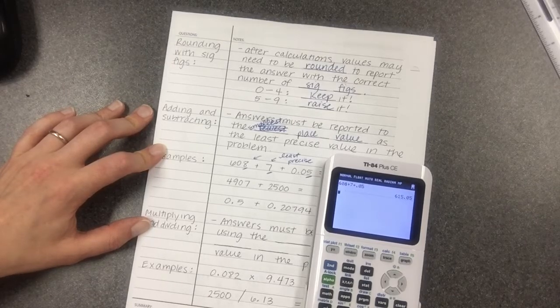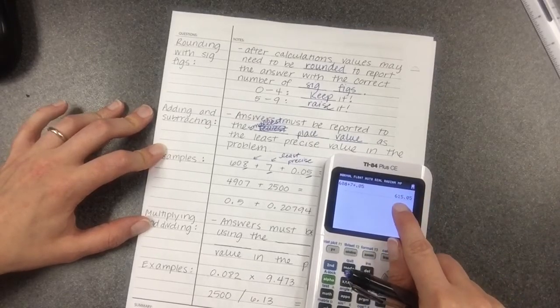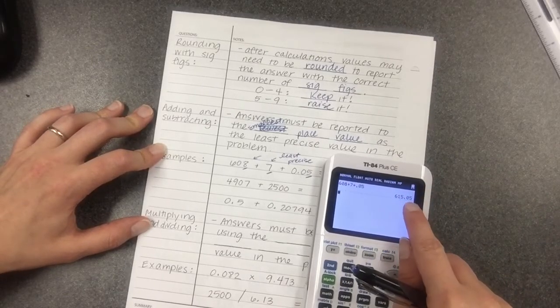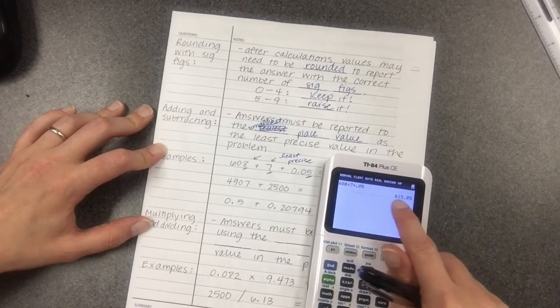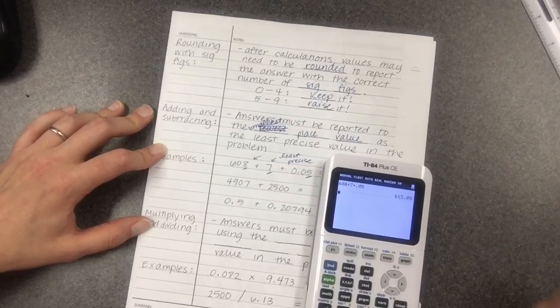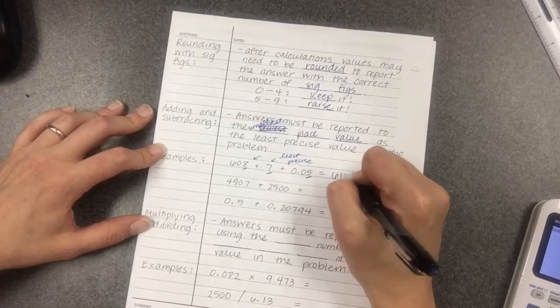Now, what did I say I had to do? I could only report my answer to the ones place. So I'm going to keep 615. I'm going to look at the next number to round. The next number is a 0. So what that means is I'm going to keep the number 615 the same. I'm not going to raise that up by 1. Okay? So the answer here is going to be 615.